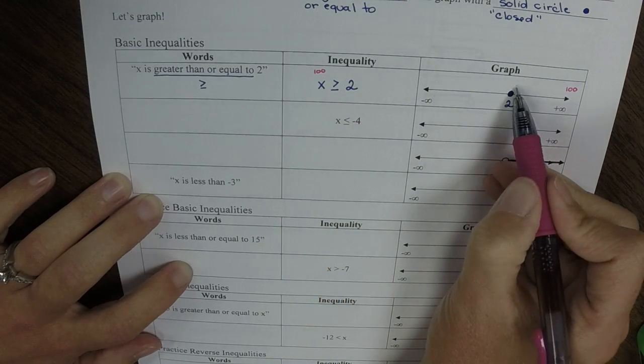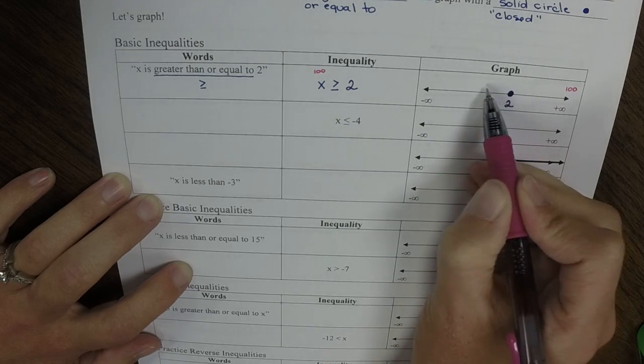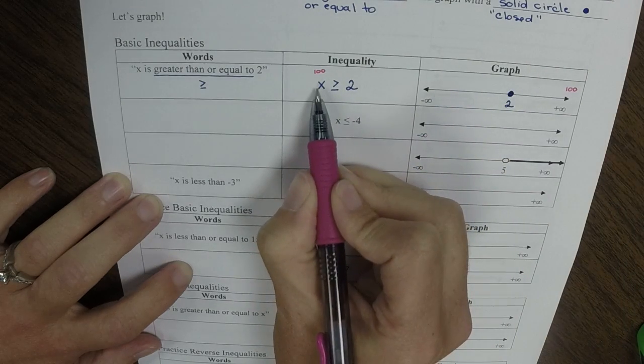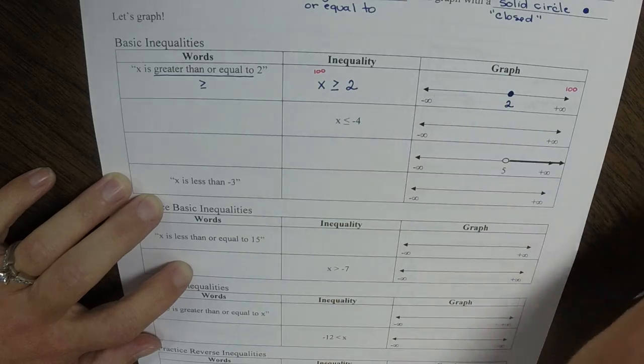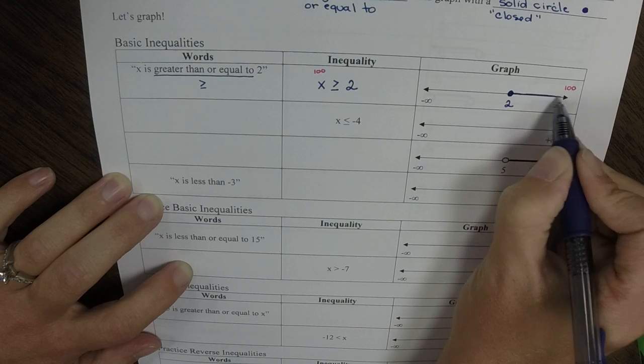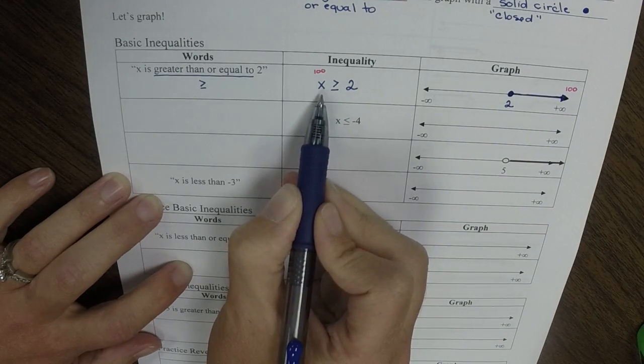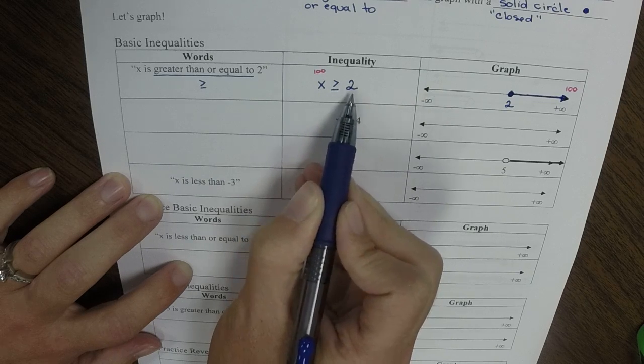That means I'm going to shade towards 100. If the answer is no, then I'm going to shade away. So 100 is bigger than 2, which means I'm going to shade towards 100, which also means we are shading towards numbers that are bigger than 2.